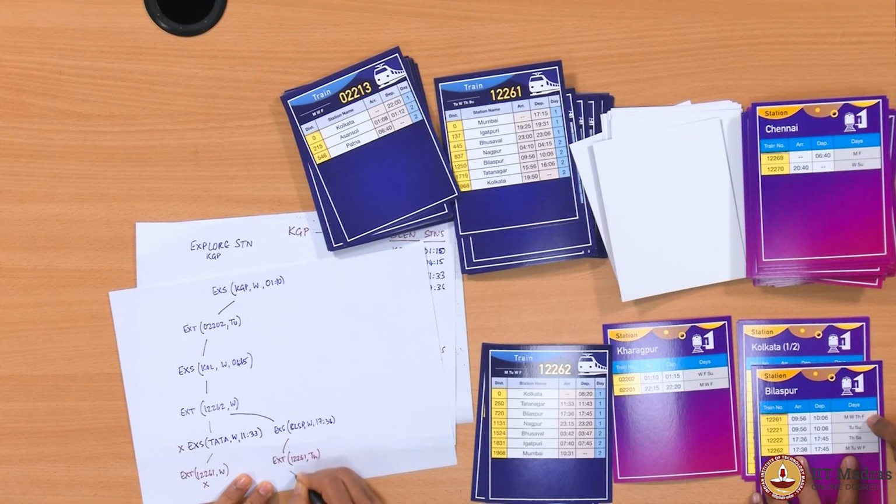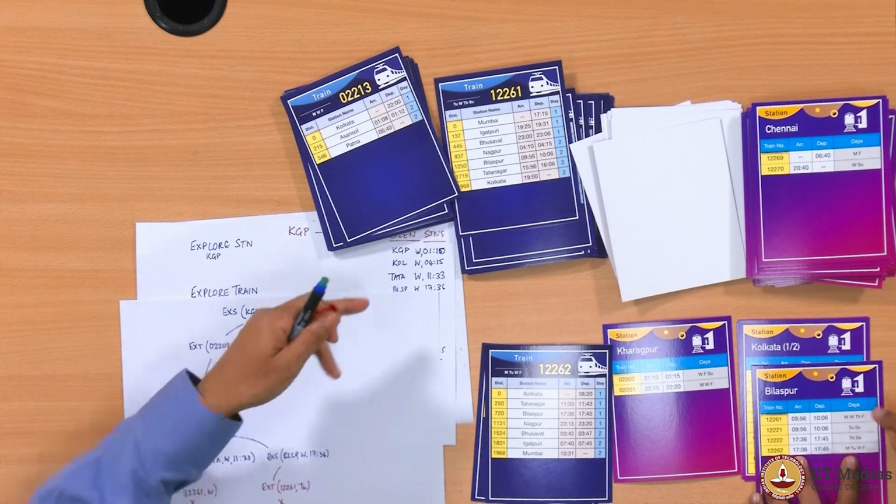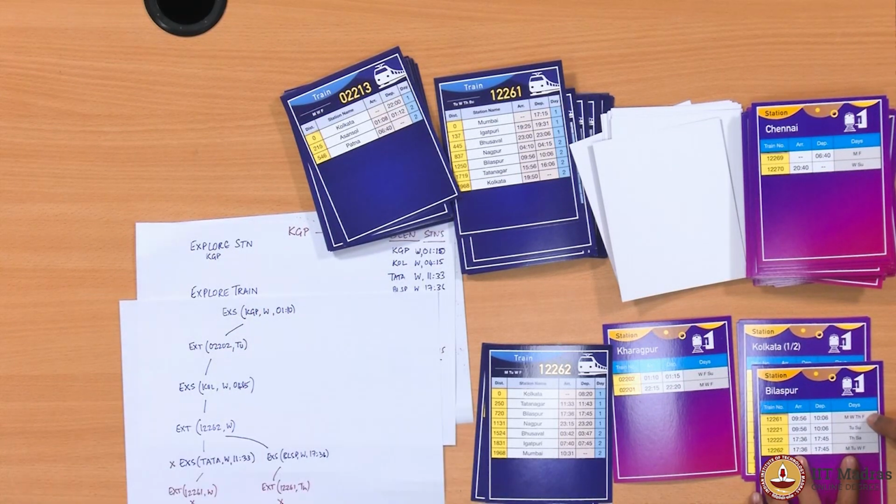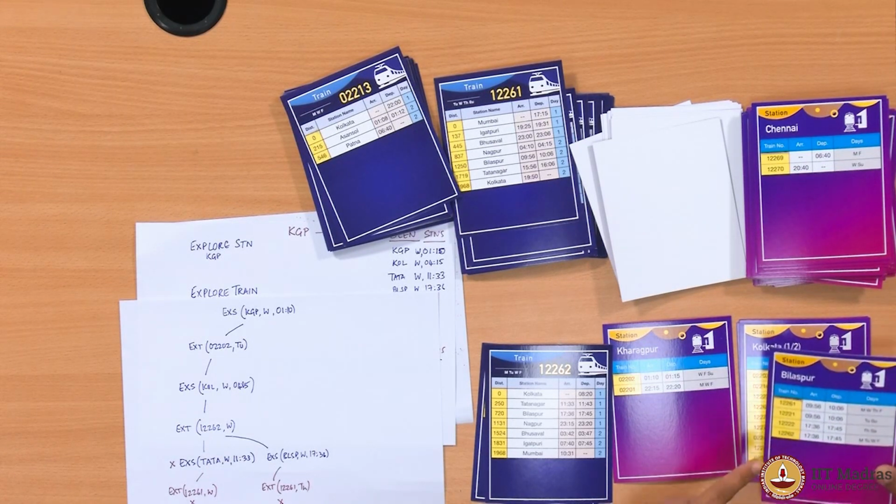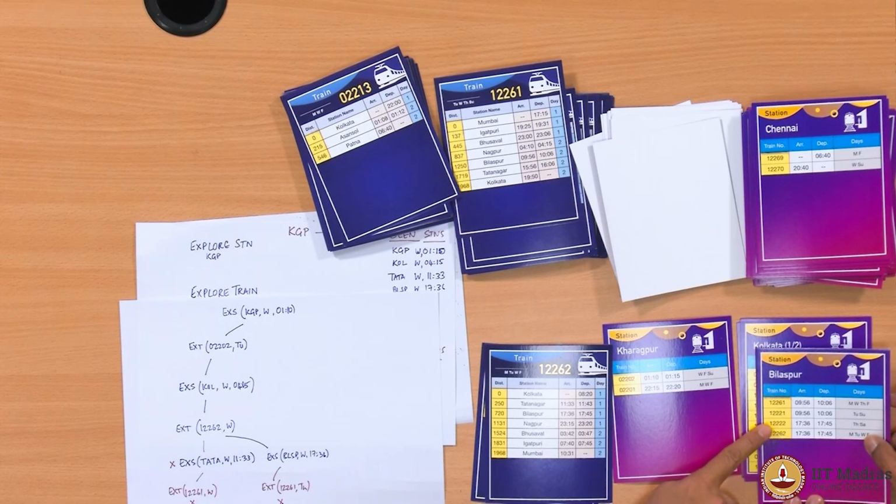But it's going backward. Again, it will go back to Kolkata, then to Tata Nagar, and Tata Nagar will say I've already seen that. So there's no point in doing that. There's nothing further to do with Bilaspur. No, 12222 is also there.